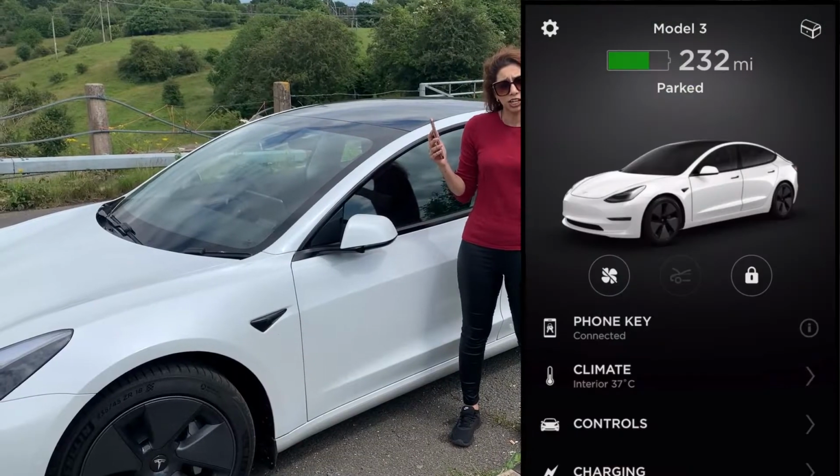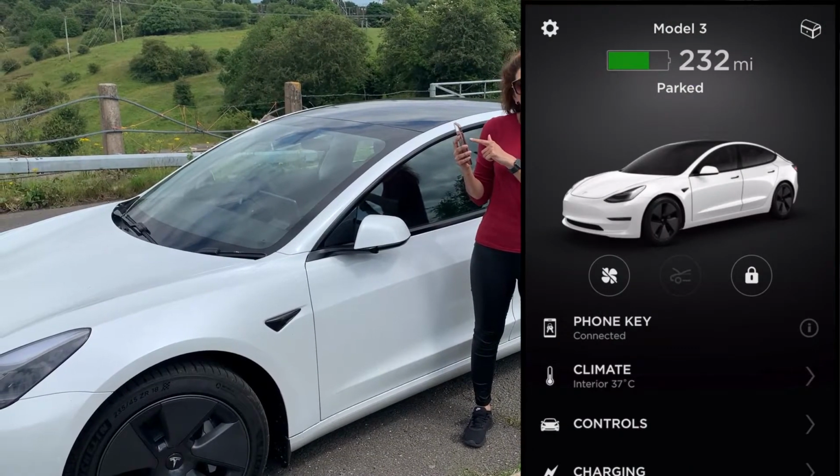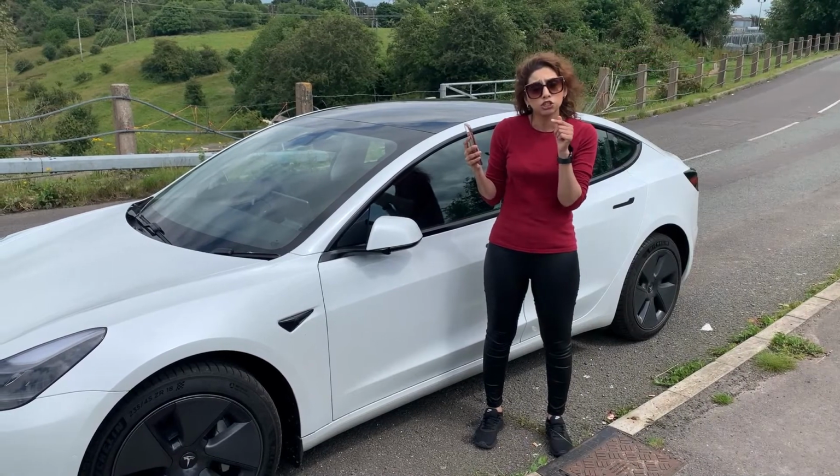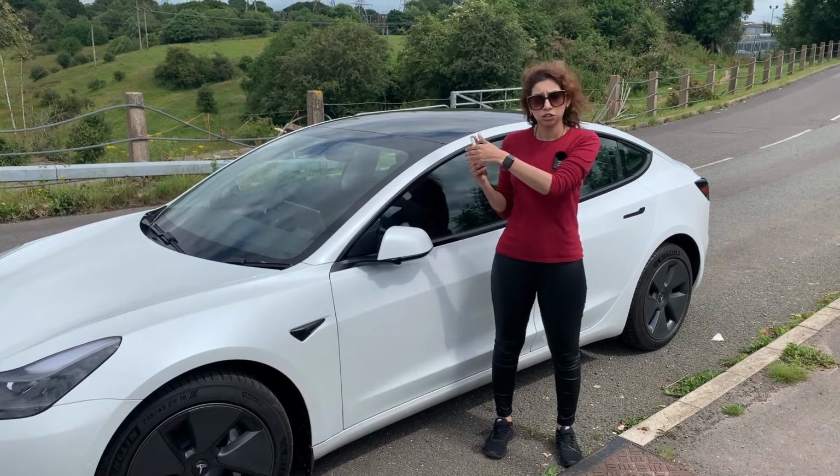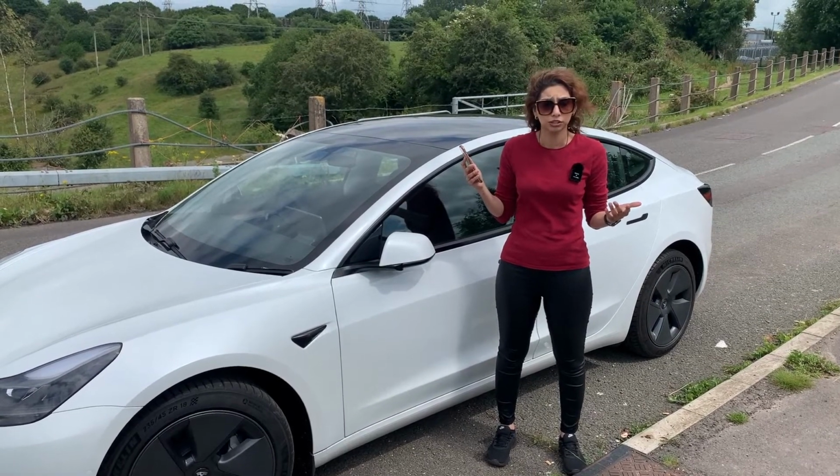The next feature is the phone key. So here it will show that you're actually connected to the car. Make sure that your Bluetooth is always connected from the phone to the car, otherwise it won't work.